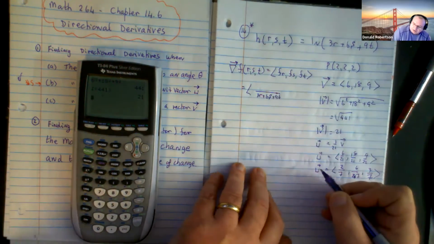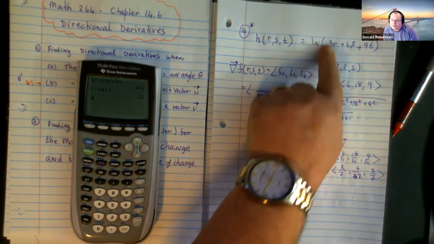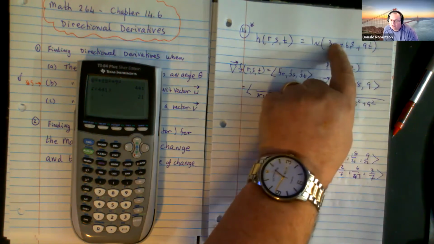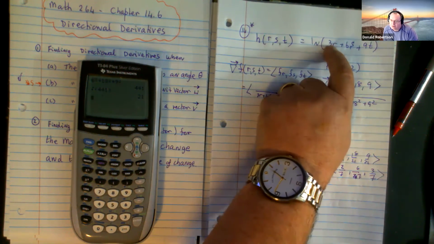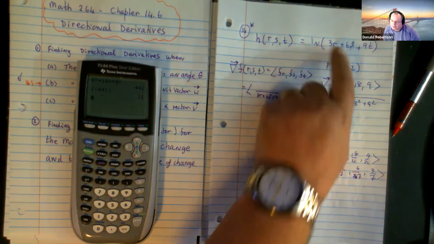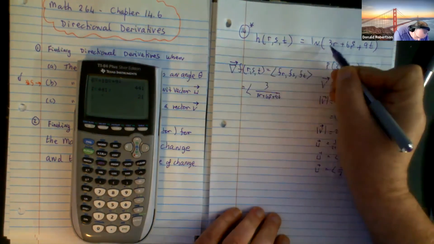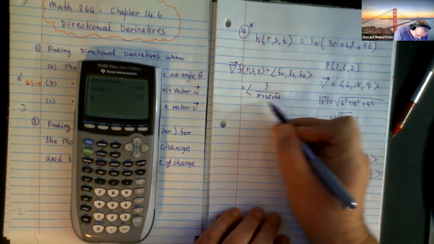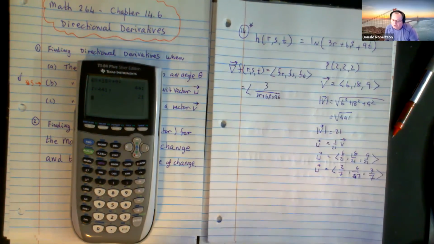Agreed? But don't you also get the derivative of the inside function? And with respect to r, isn't that going to be 3? So are you happy that if you differentiate this with respect to r, that's the fraction that you get? Are you comfortable with that?